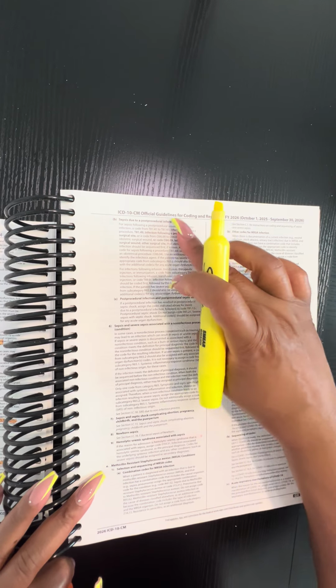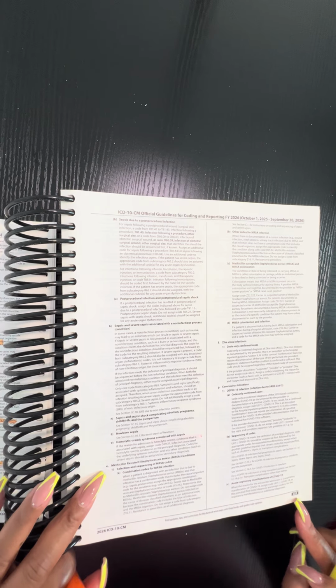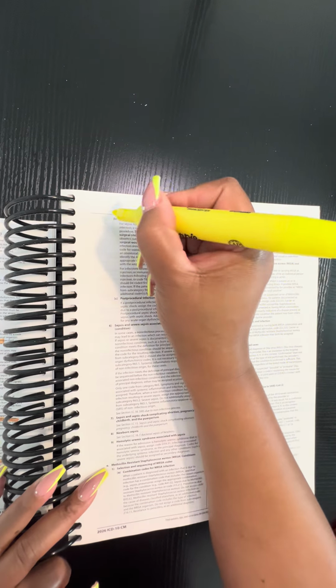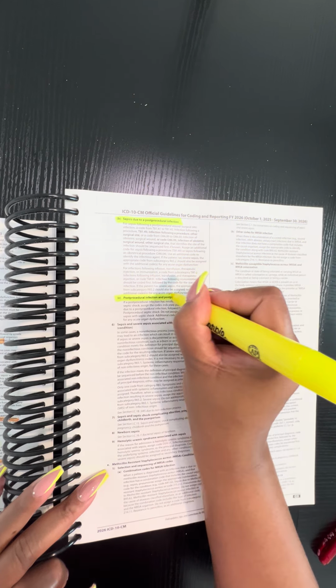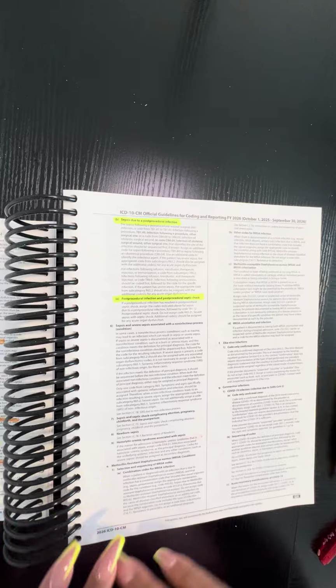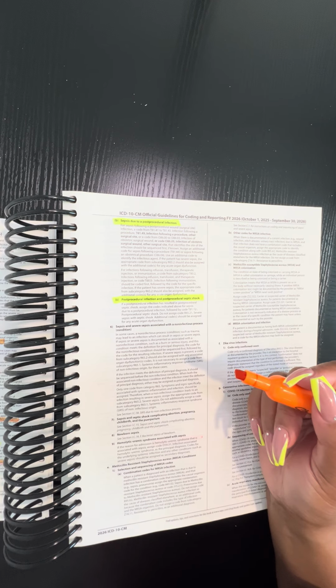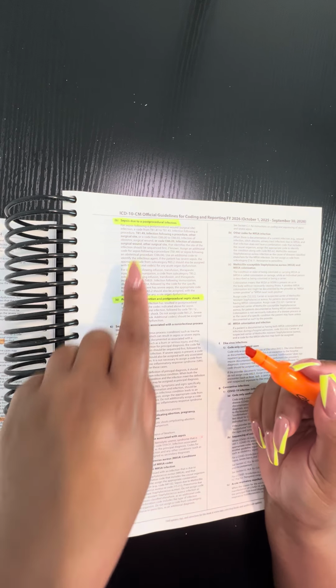So we're going to highlight B and C on page G9, and then we're going to take our orange and highlight right here.